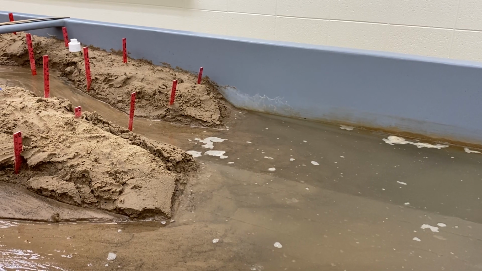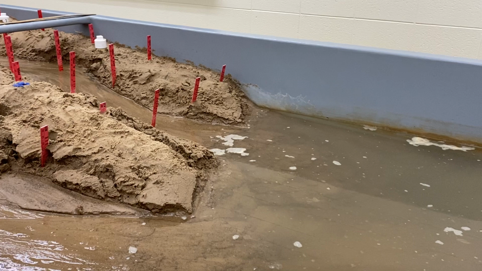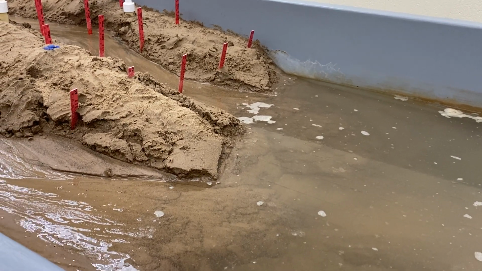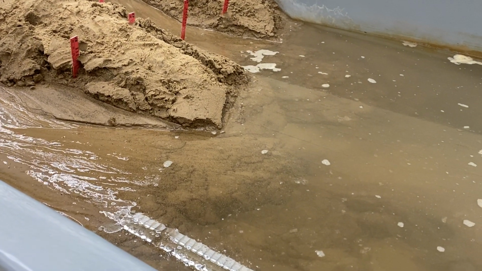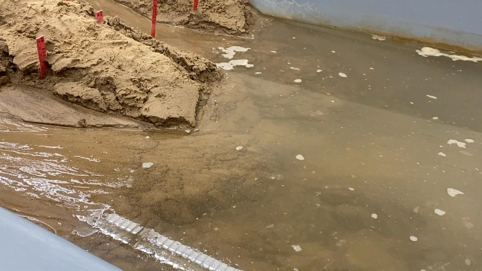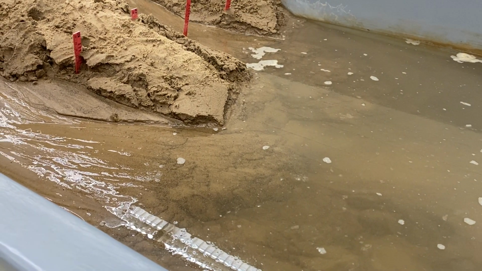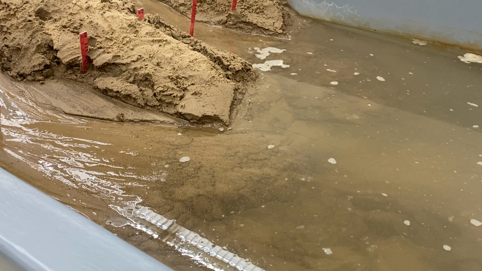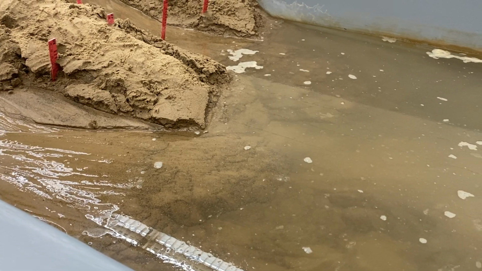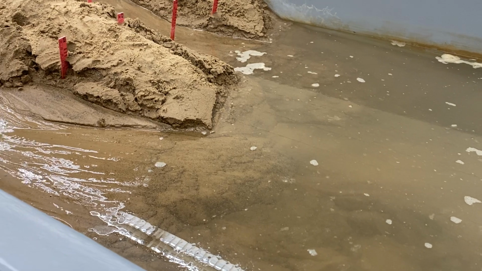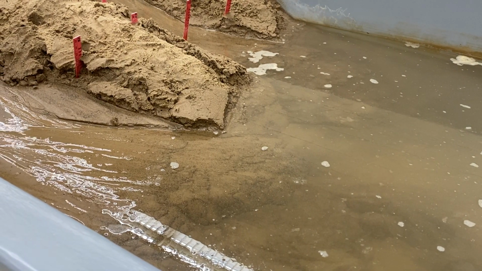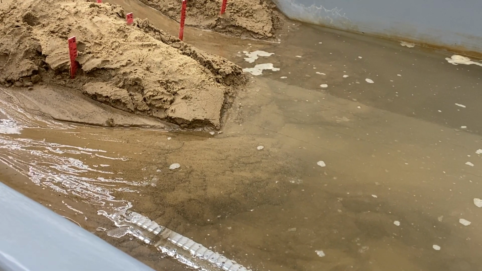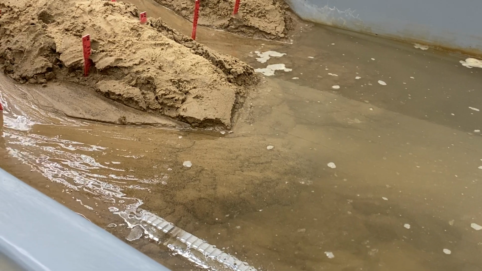So what happens when the sediment reaches Lake C, which is the larger lake down here? So what is happening to the sediment here? This formation is called a delta when the sediment begins to be deposited at the stream's mouth.